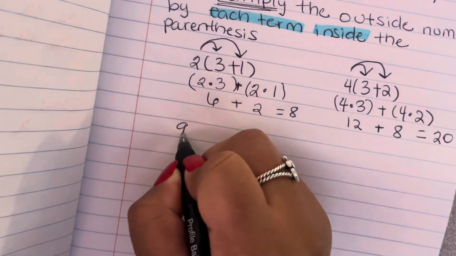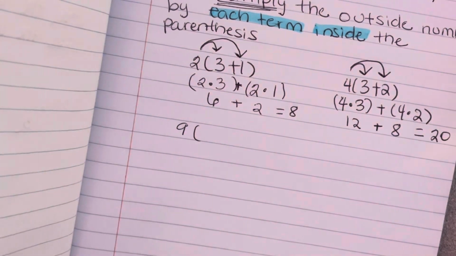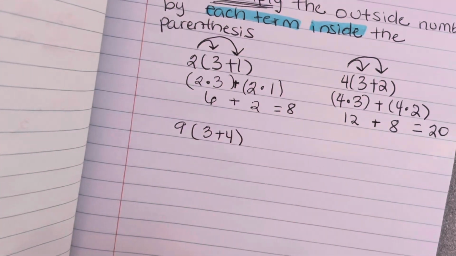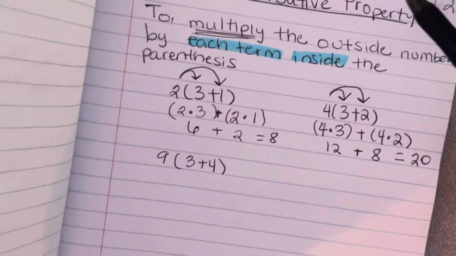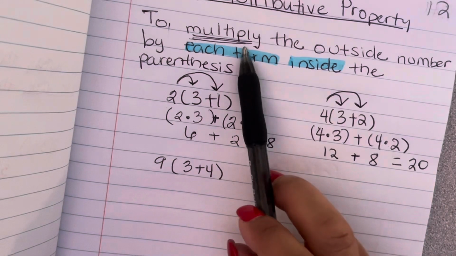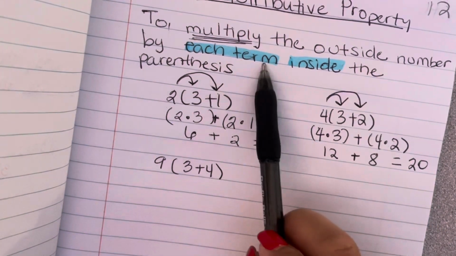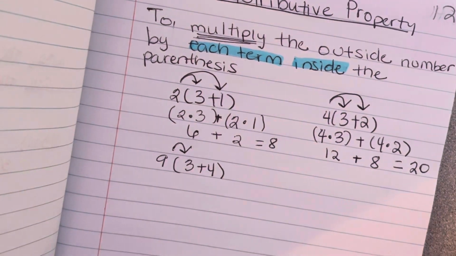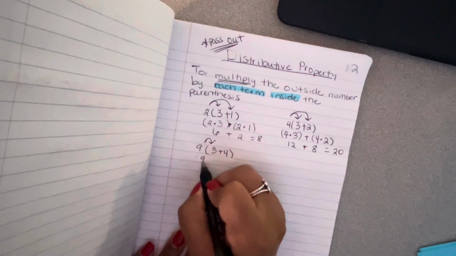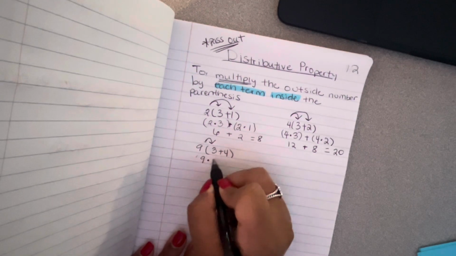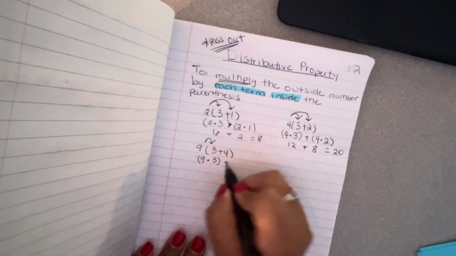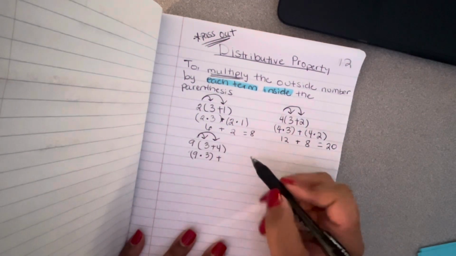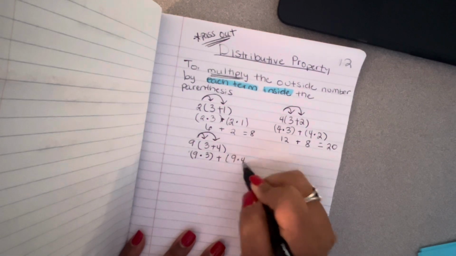We're going to have 9 on the outside, and then we're going to have 3 plus 4 on the inside of the parentheses. We are using the distributive property, and that means to multiply the outside number by each term inside the parentheses. We show the multiplication with an arrow. We're doing 9 times 3. I'm going to write out what I'm doing, you too. 9 times 3 plus, all right, 9 times 4. Okay, so now we're distributing the 9 to the 4, and we're going to write that down, 9 times 4.